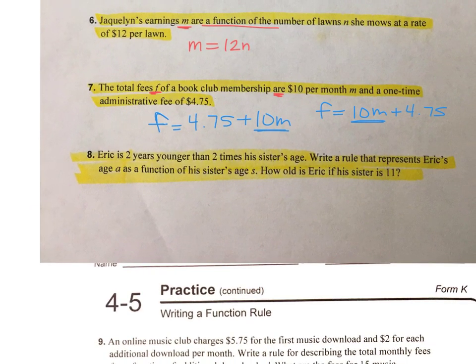Okay. You're going to want to care about this one. Pay attention if you haven't been. Eric is 2 years younger than 2 times his sister's age. We're going to write a rule that represents Eric's age as A, as a function of his sister's age, S. For this problem, forget the question right now.